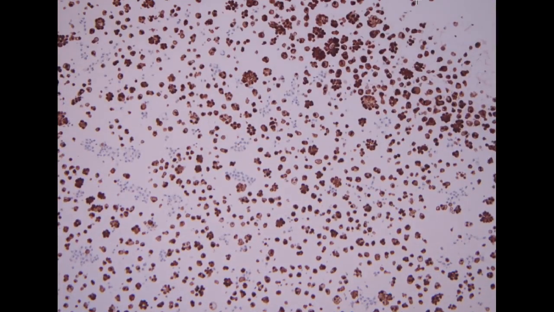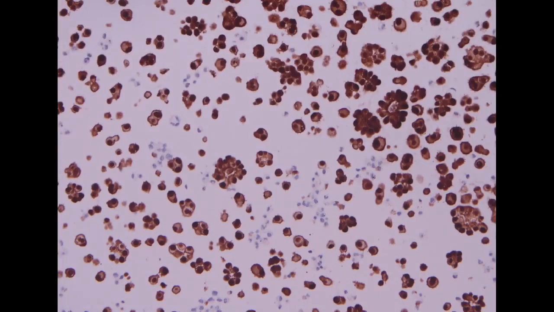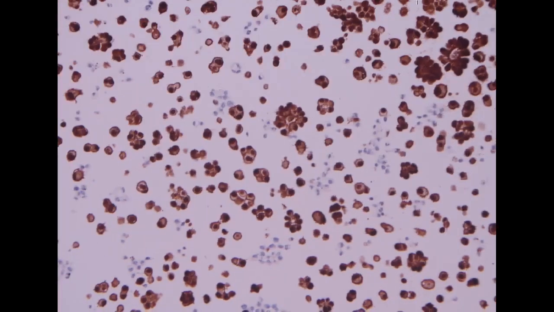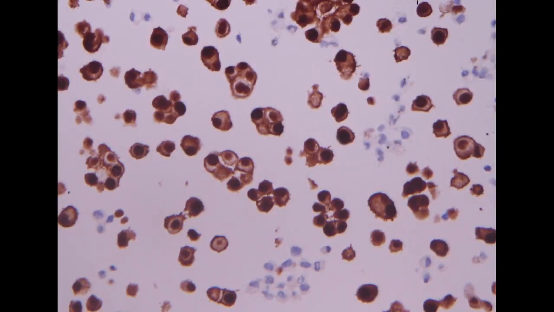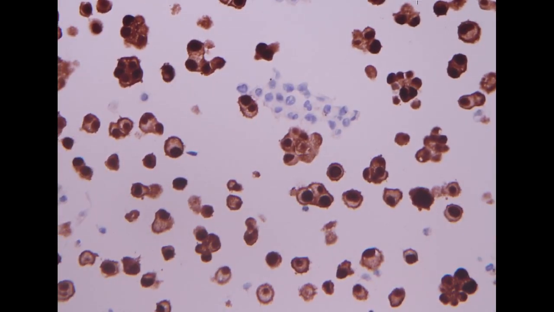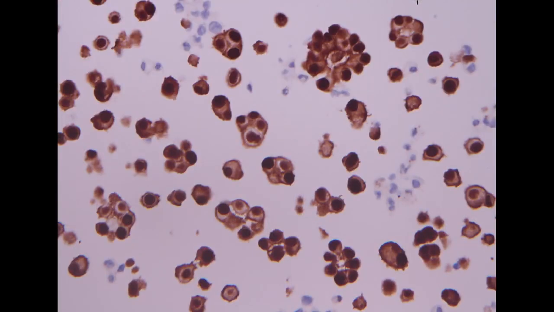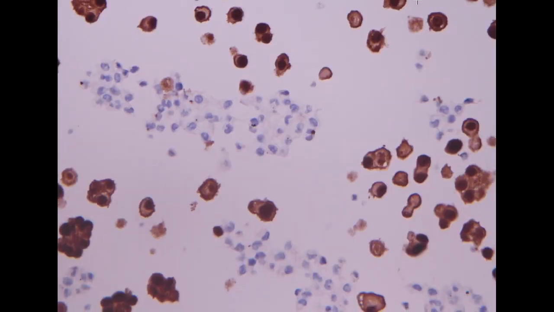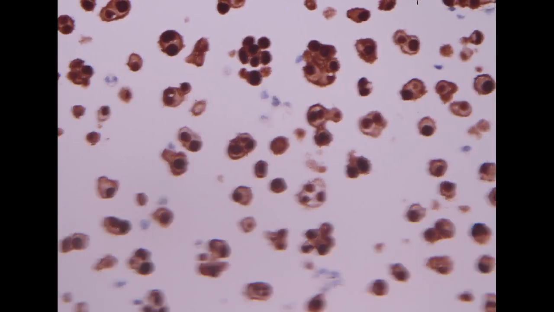First of all, we need to confirm that the cell origin of these cells is mesothelial. So we use calretinin. As you can see, these tight cell balls are all positive for calretinin. In the background, the negative cells are likely histiocytes. So you see there are more mesothelial cells than histiocytes in the background.